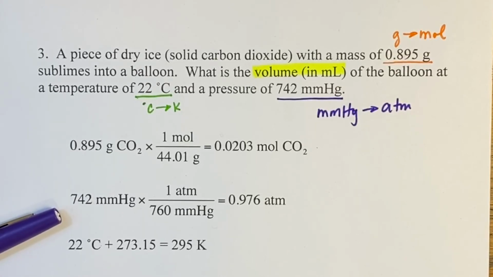Our pressure given to us was 742 millimeters of mercury. That needs to be converted to atmospheres. At the top of this page, you have several pressure conversion factors, including the relationship between millimeters of mercury and atmospheres. 1 atmosphere is equal to 760 millimeters of mercury, and so when you convert from millimeters of mercury to atmospheres, you should get 0.976 atmospheres.